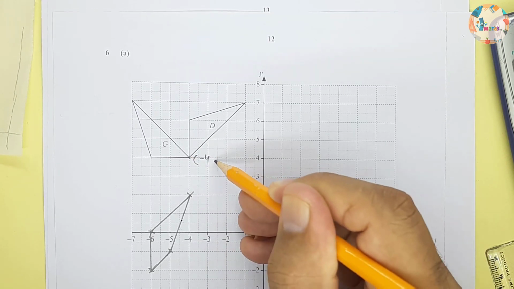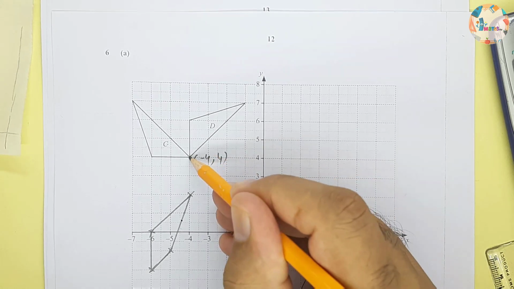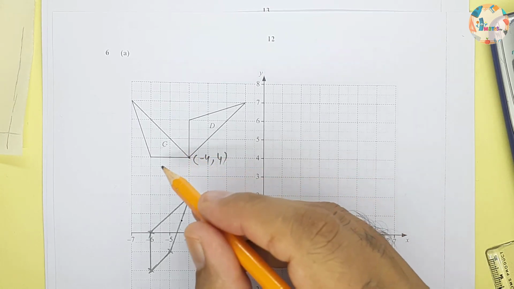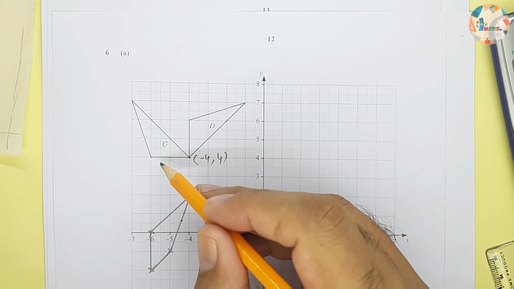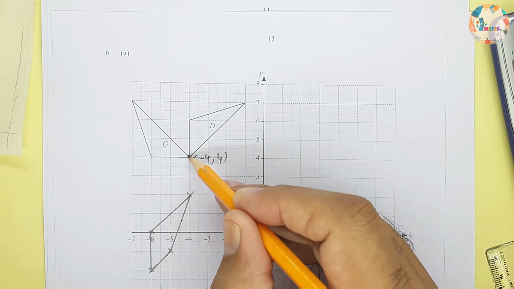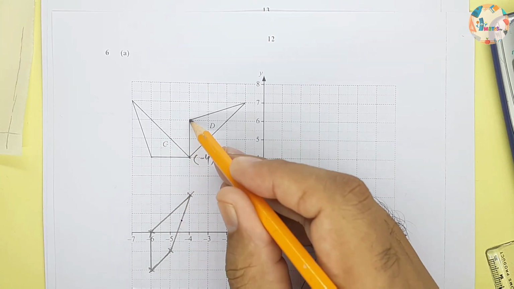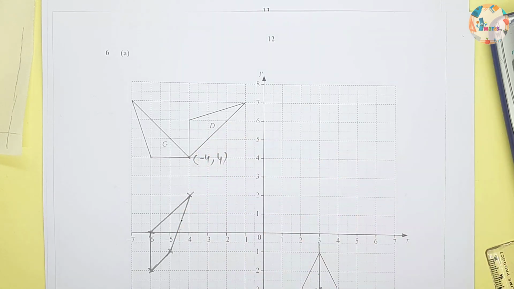Coordinates of this point are (-4, 4). So we can write the rotation, and this is 90 degrees. If we check this one, this side is changing to this side, so X side is changing to Y.